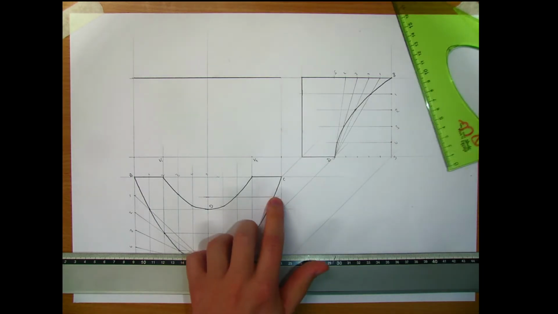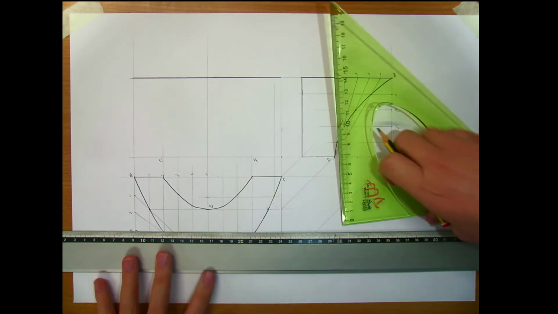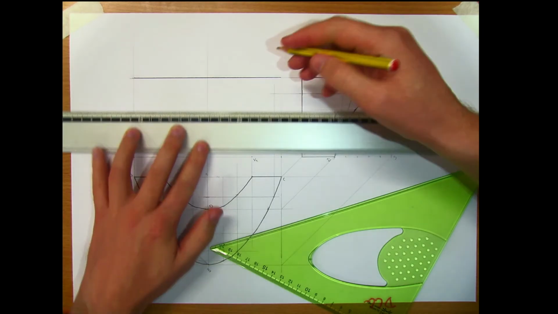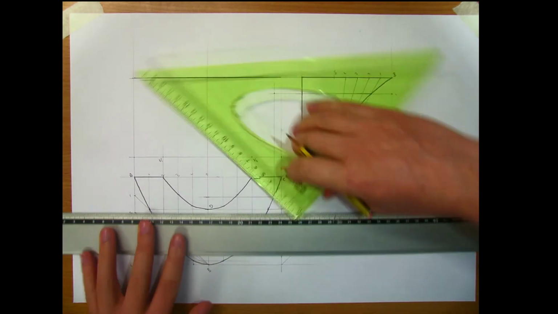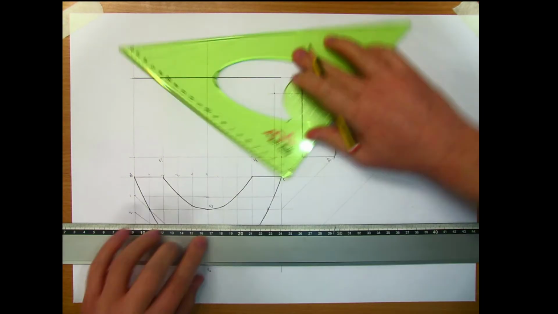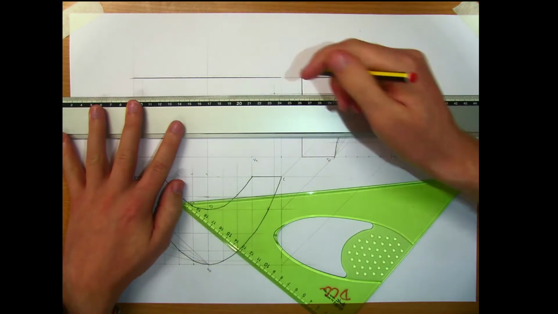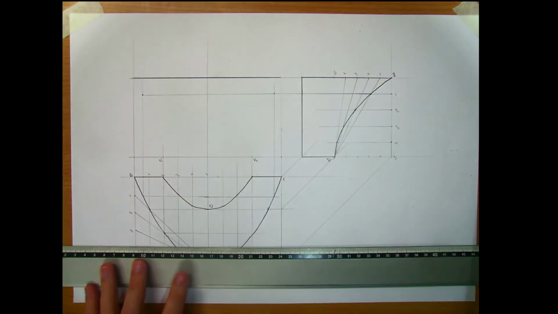So what I can do then is take this point and project that up into the elevation. Same point brought across, so the same height brought across from the end view, that gives me a point on that curve there. I can actually do the same thing on the opposite side. This width here, bring that up, and I should have brought this across further. That's that point there.